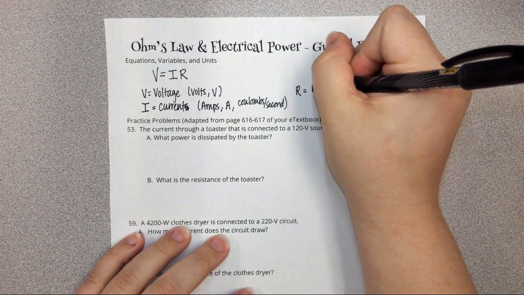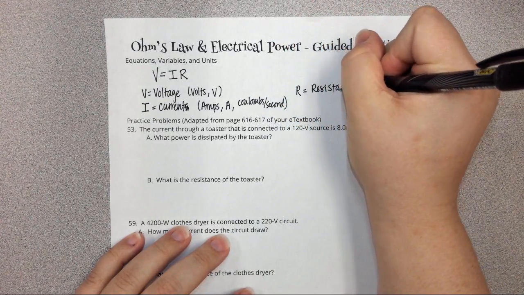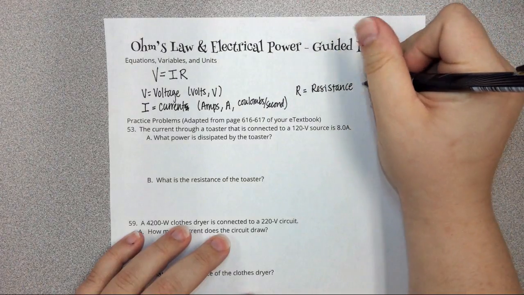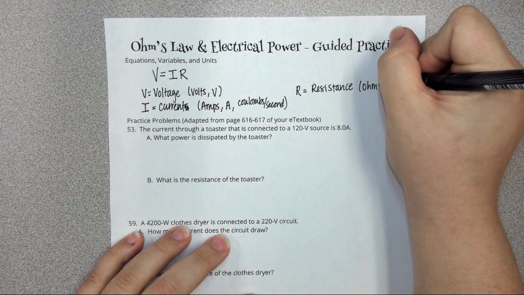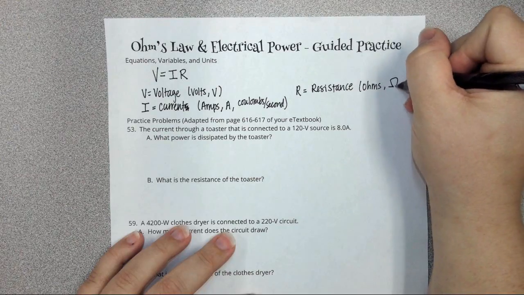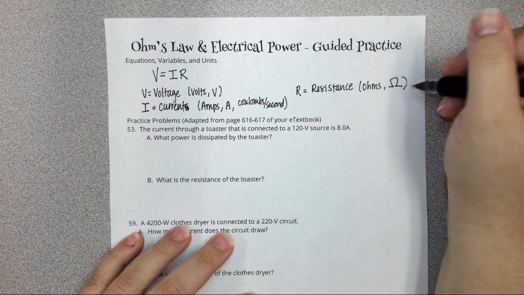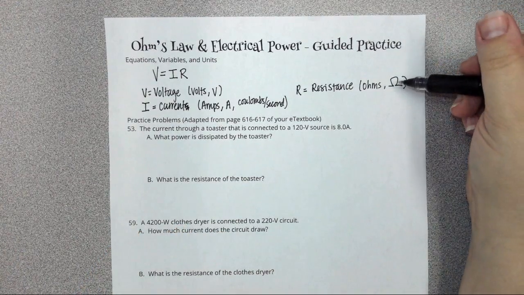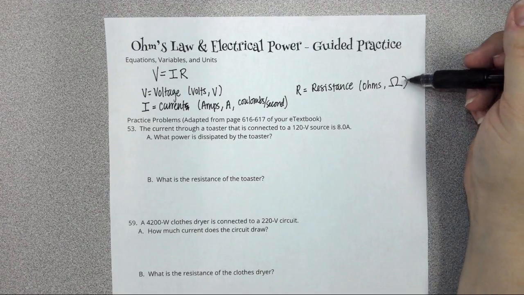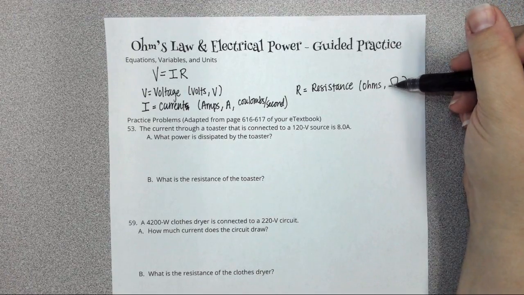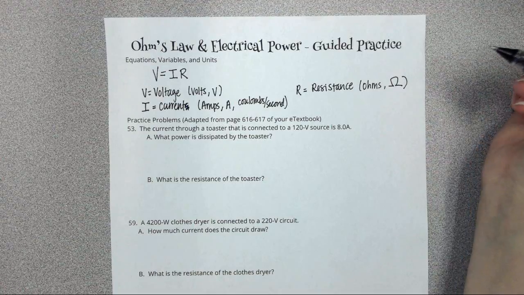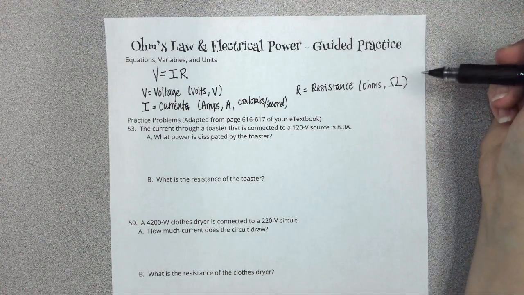R is resistance, and that is measured in what we call ohms, and the symbol for that is the Greek letter omega. If you think about it, it kind of looks like somebody meditating, Om. Okay, so that's resistance.